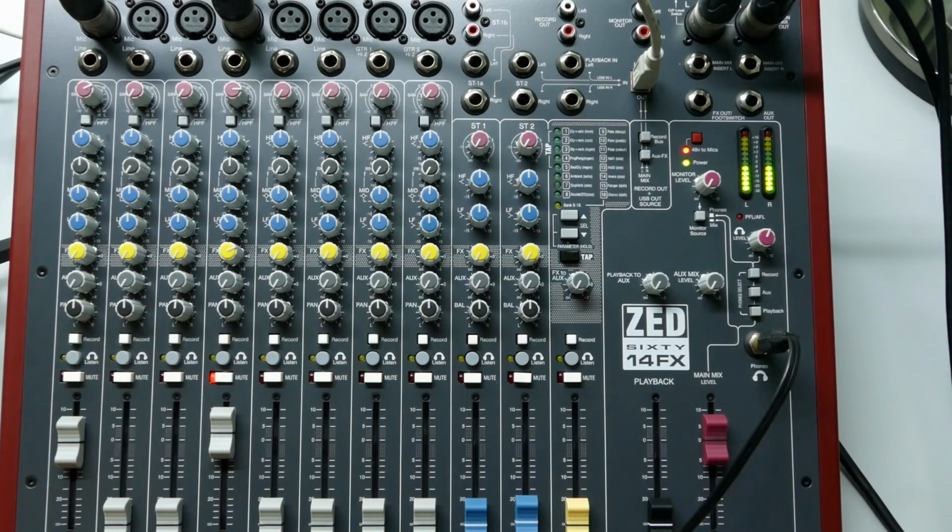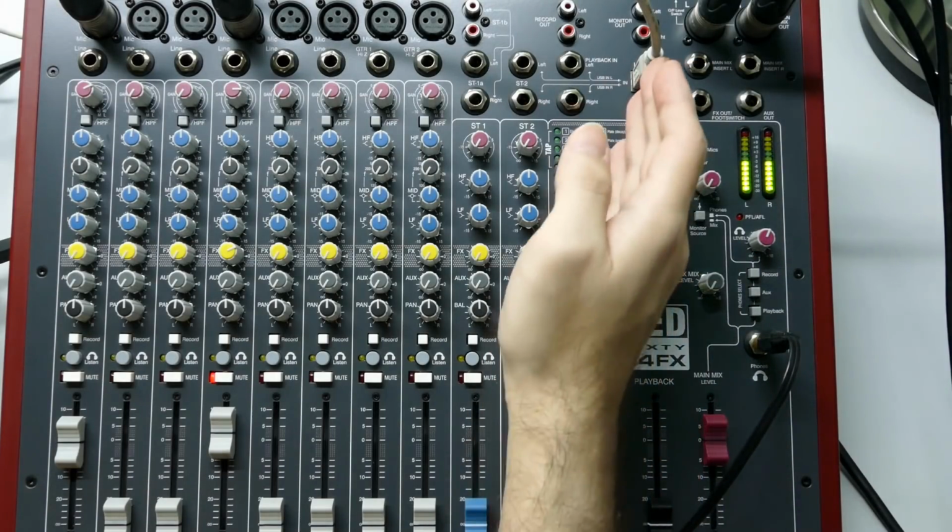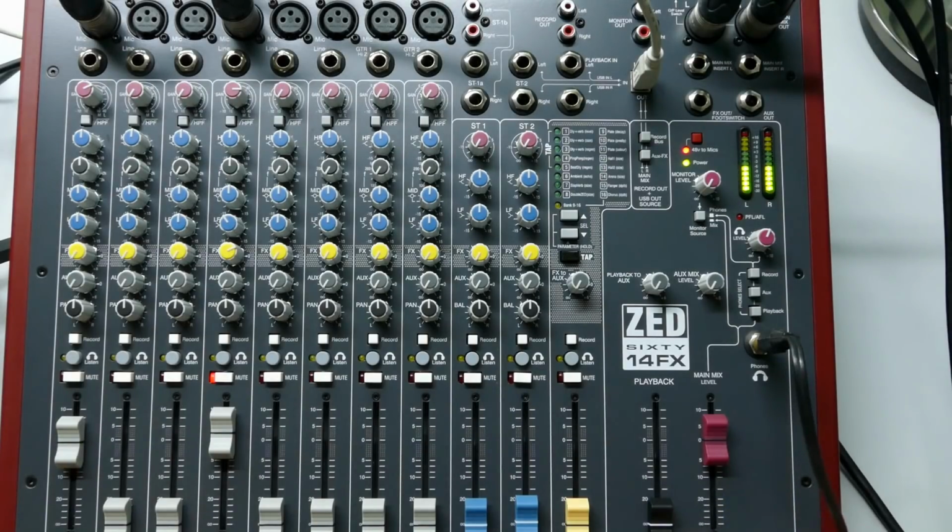So what I'm going to do now is I'm just going to start some audio playing on my laptop. And what will happen is that the audio will come in on the playback fader. All right? So if I raise this, you can hear there's the audio from the laptop.